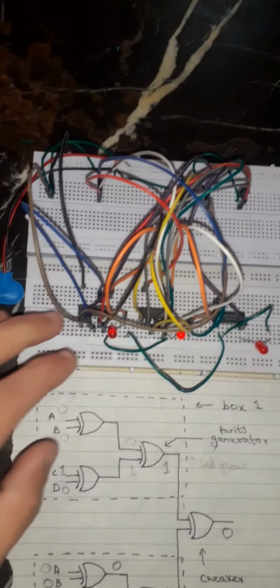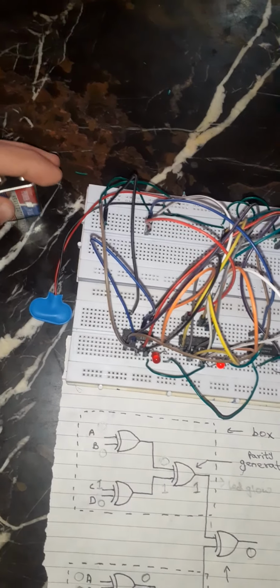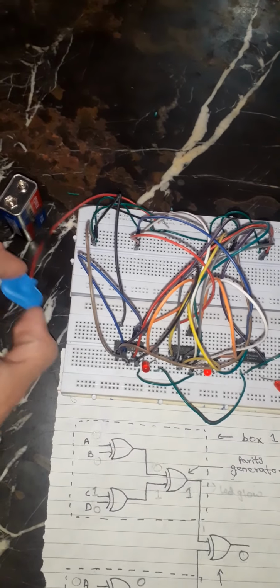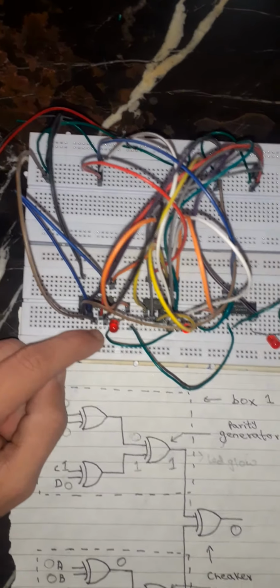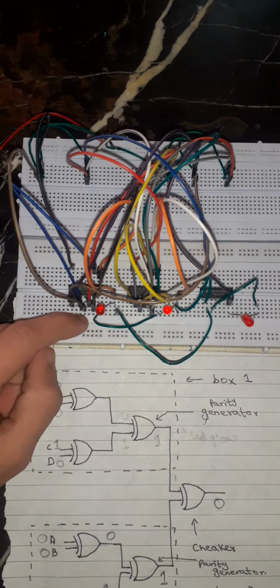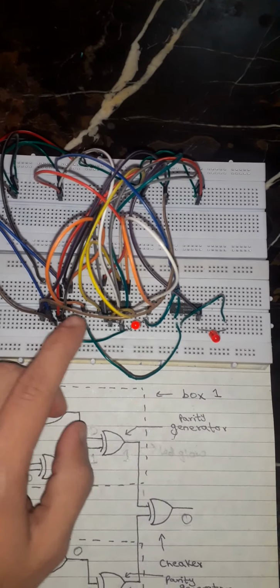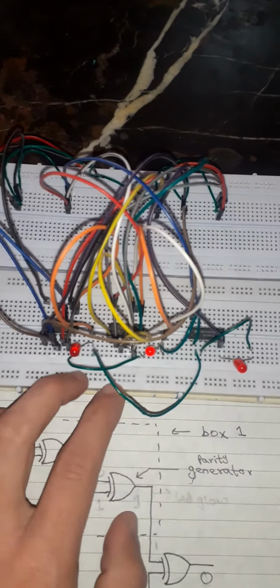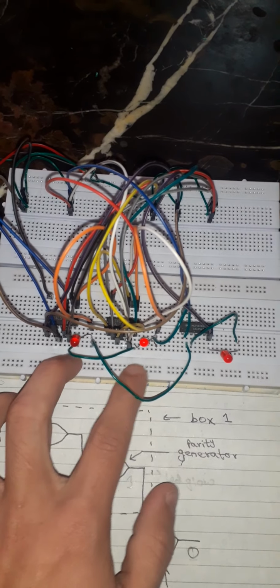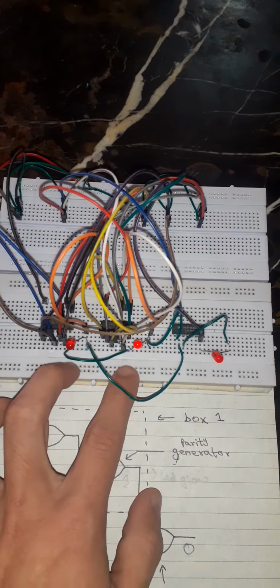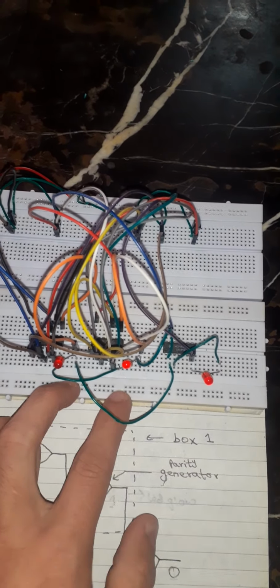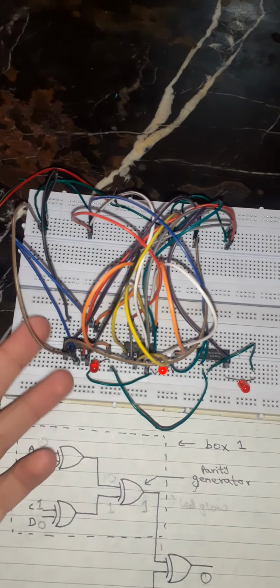Now overviewing my hardware circuit, this is my source, as I am providing VCC to the XOR IC. These two LEDs are transmitter LEDs. It means they will generate an even parity bit by looking at the input.